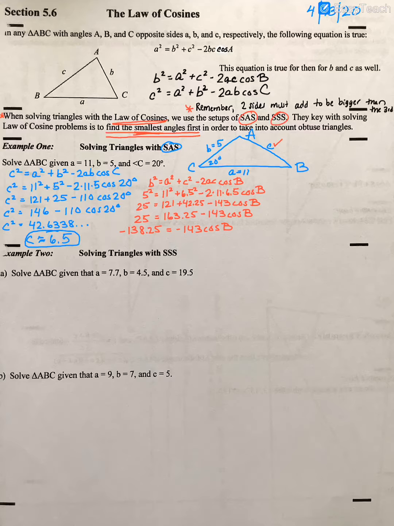Now, again, continue to work to get B by itself. In this case, start by getting cosine B by itself, which means I'm going to divide the 143 to the other side. If I divide the negative 143 to the other side, I'm going to have cosine B is equal to, now keep in mind a negative divided by a negative is a positive, and I'm not going to actually divide it yet. I'm just going to have cosine B is equal to 138.25 divided by 143.